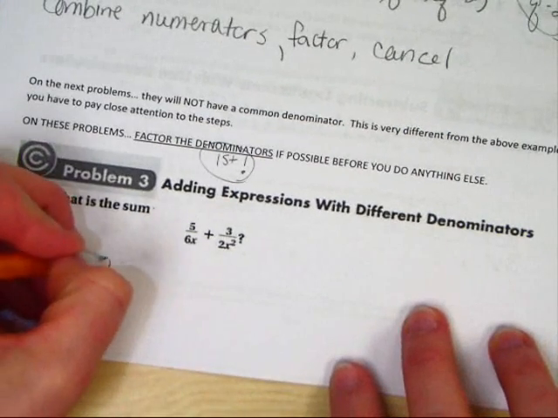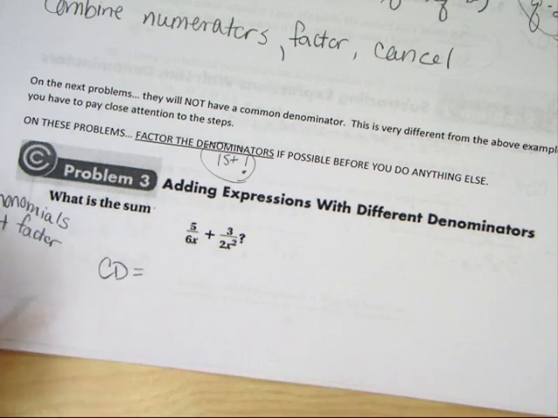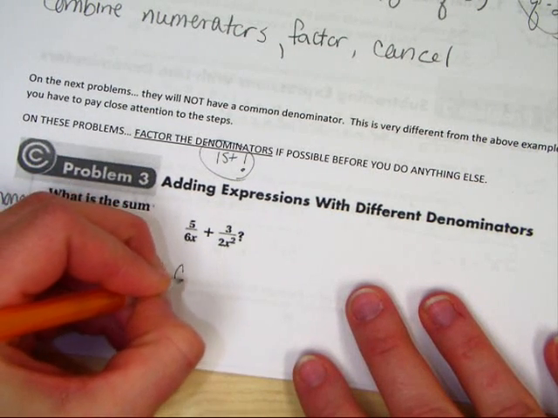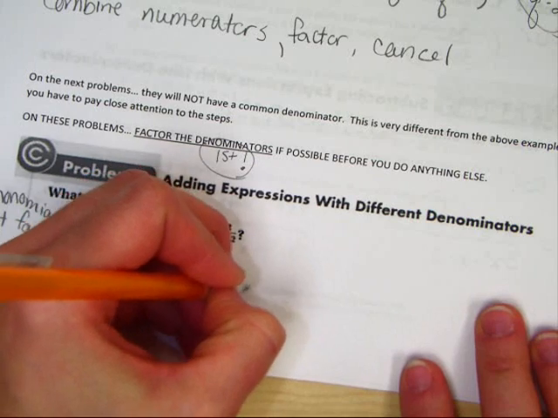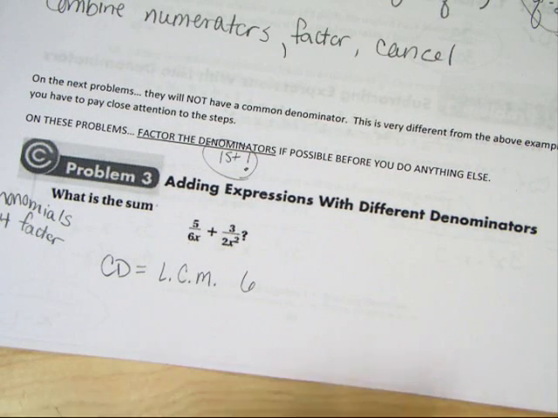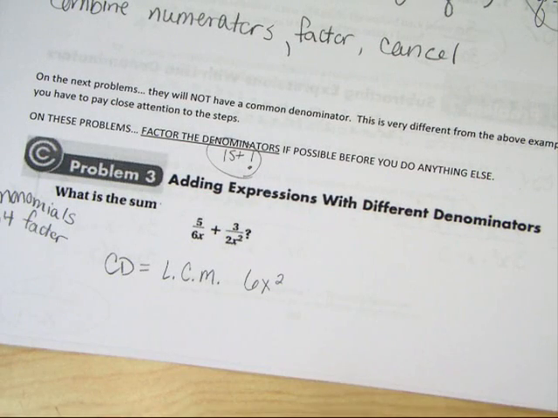My common denominator will be the least, you guys remember these? Least common multiple? What's the least common multiple between 6 and 2? In other words, what does both 6 and 2 go into? That would be 6. Now, what's the least common multiple between 6 and x squared? That would be x squared. So my common denominator is my least common multiple, which in this case is 6x squared.